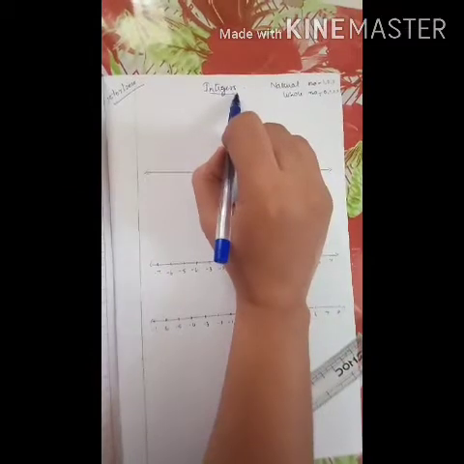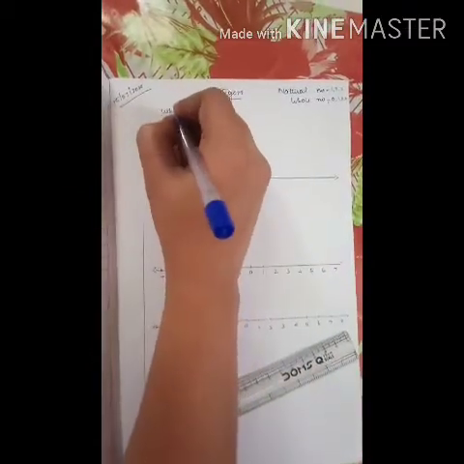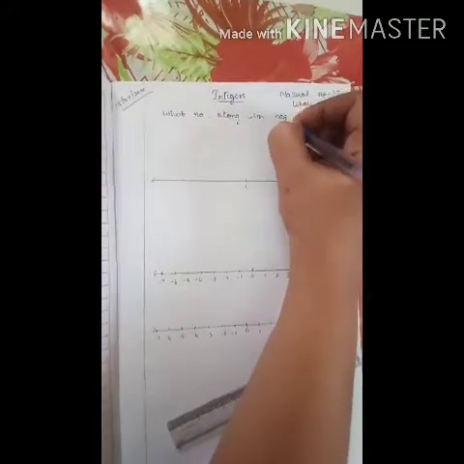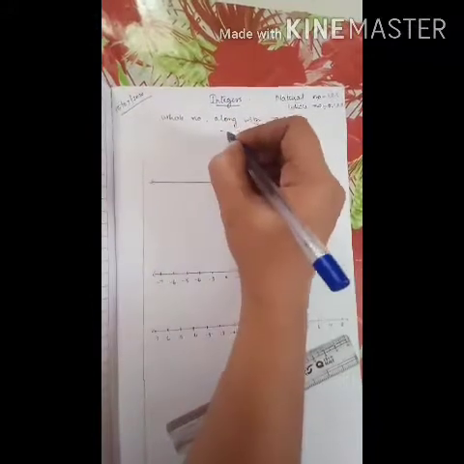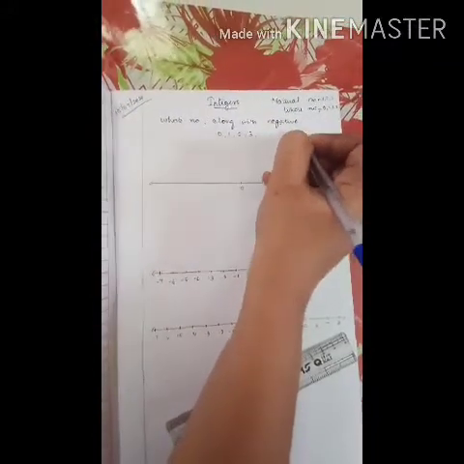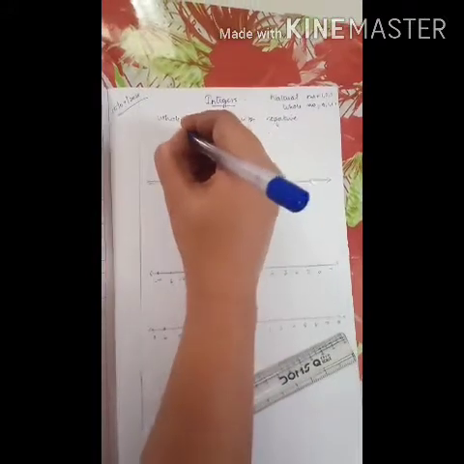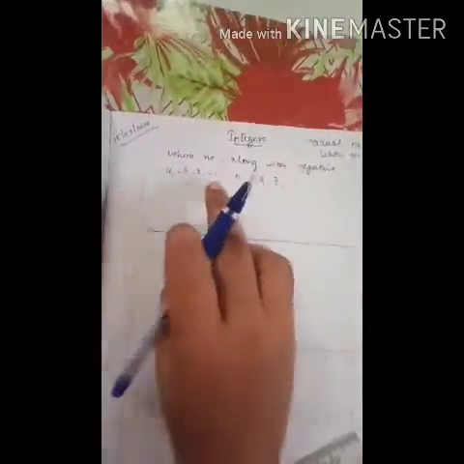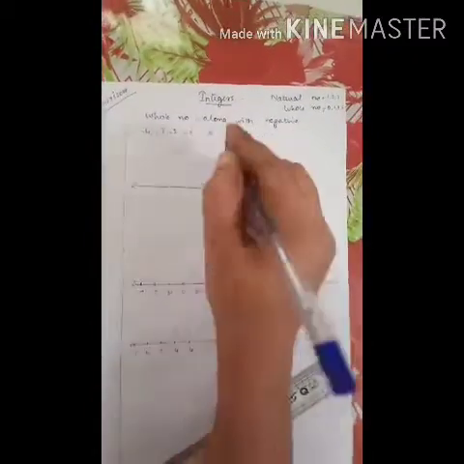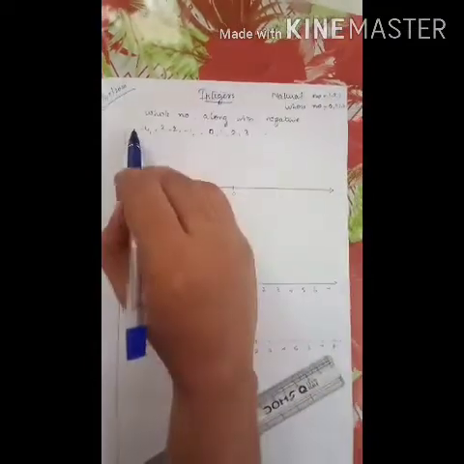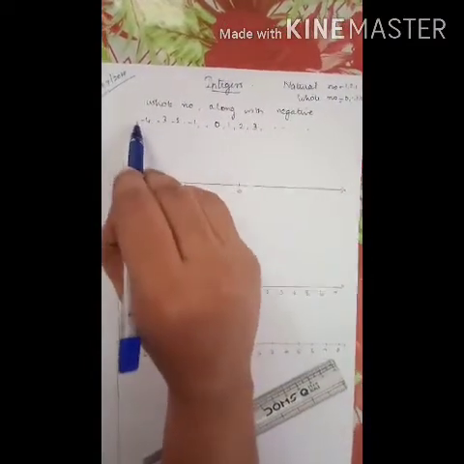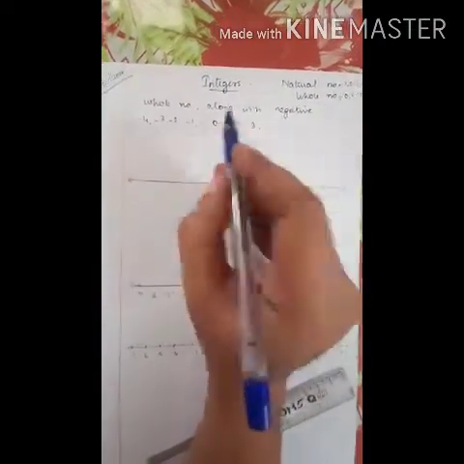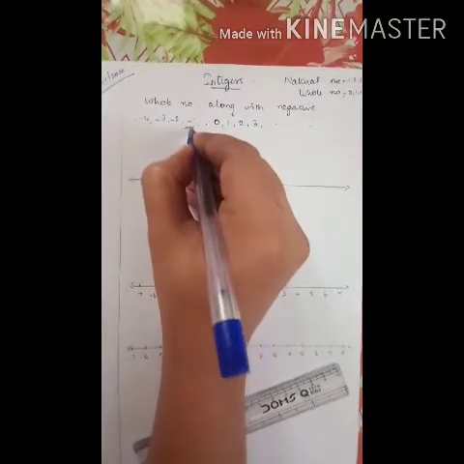Now we are going to see what an integer is. An integer means a whole number along with negative numbers. Whole numbers start from 0, 1, 2, 3 and go on. Negative numbers include -1, -2, -3, -4 and go on. The smallest negative number cannot be predicted. As it goes to the left side, the value decreases, and as it goes to the right side, the value increases. So the greatest negative number is -1.